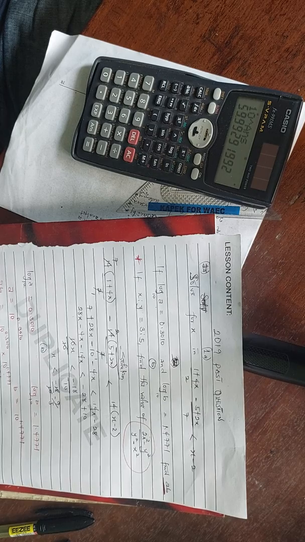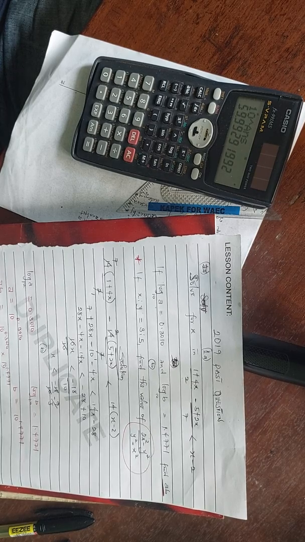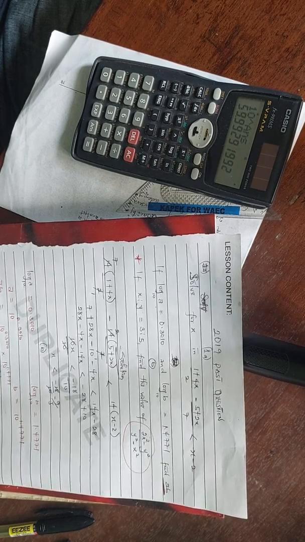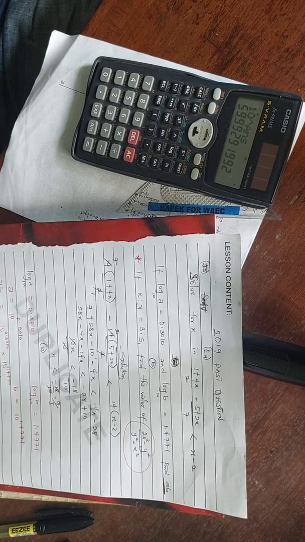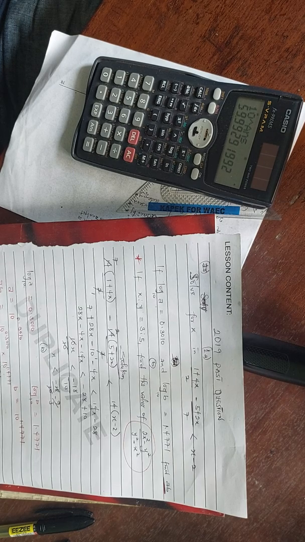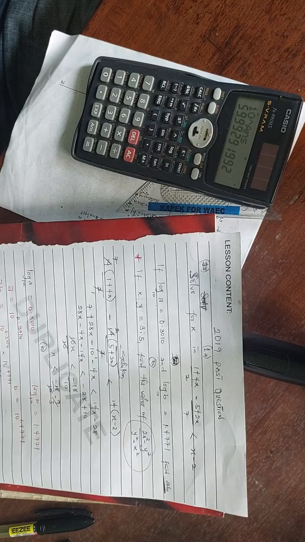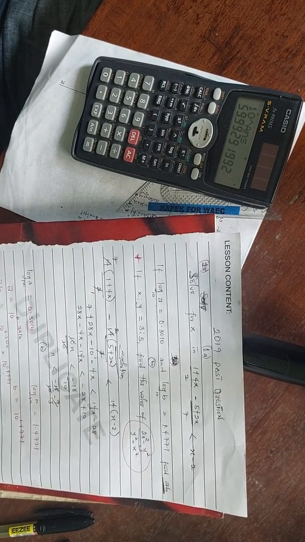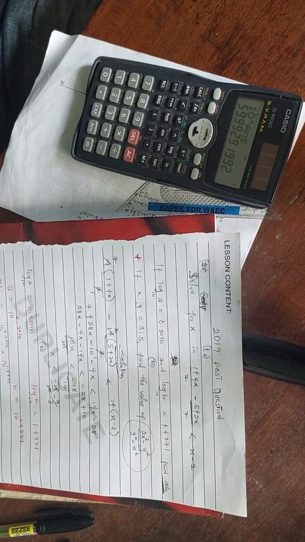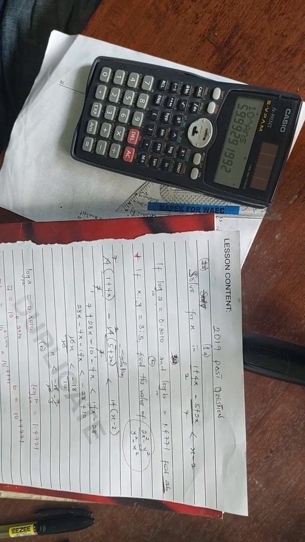Y is what? 5 over 3 x, all squared. So you can just leave this minus y squared. Since you have re-expressed that, that will help you to solve easily.